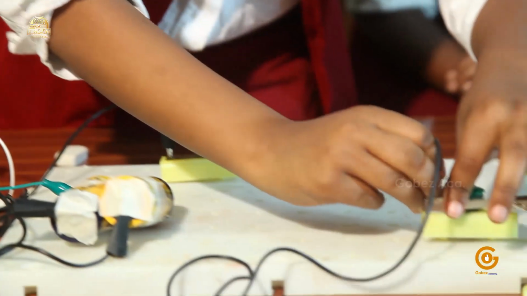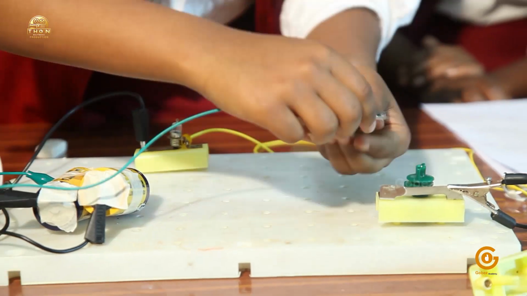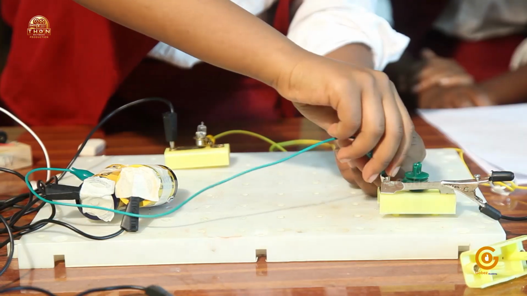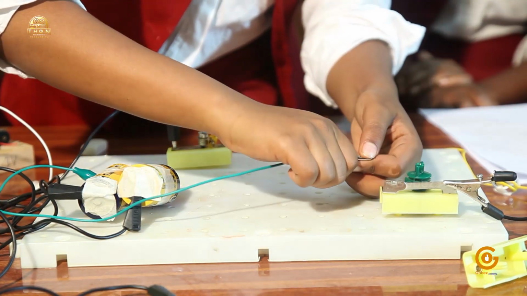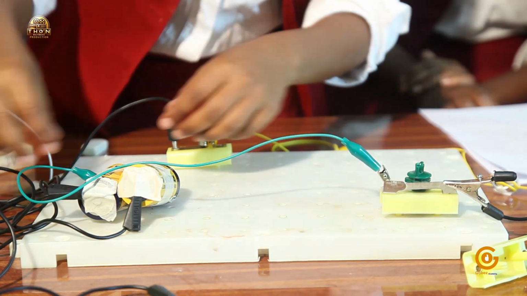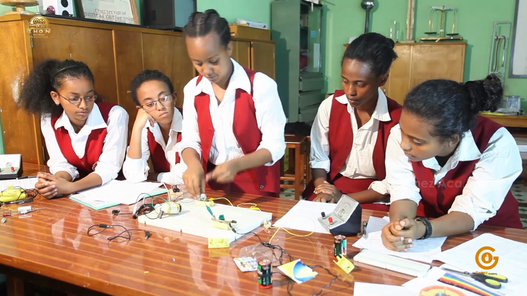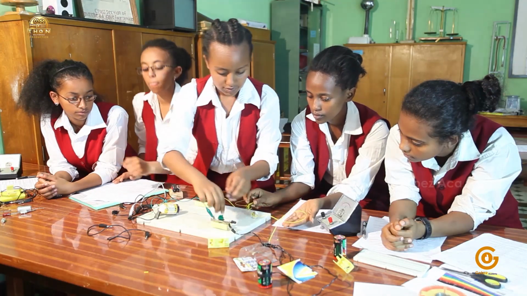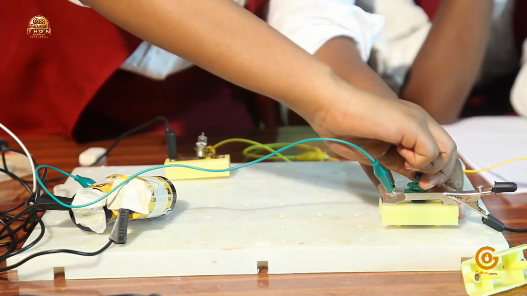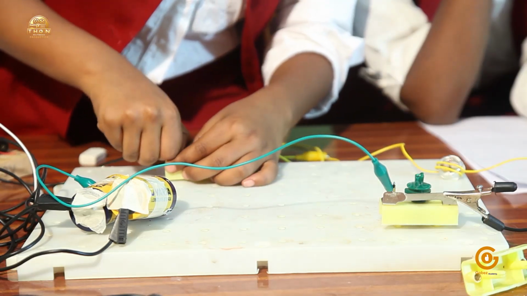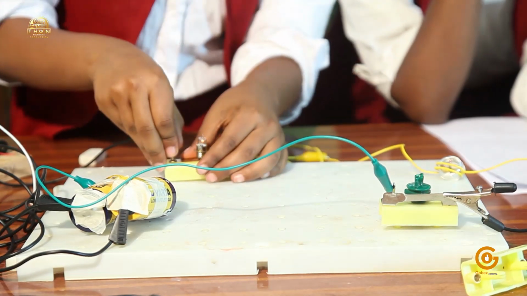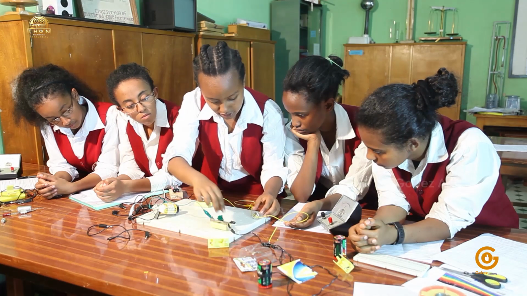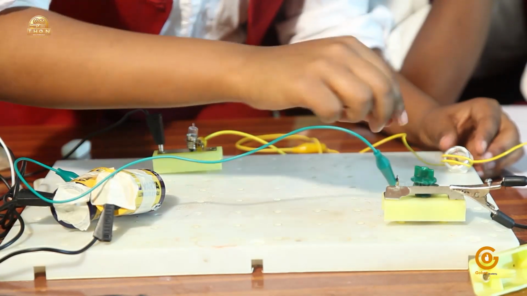While doing that, we can see that the bulb lights up very slightly, and we can see a small deflection on the compass.